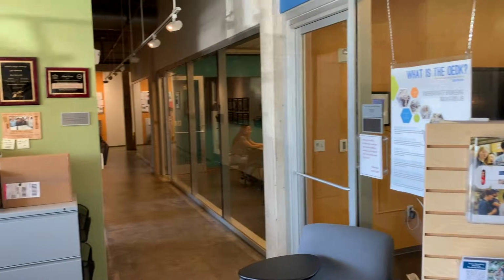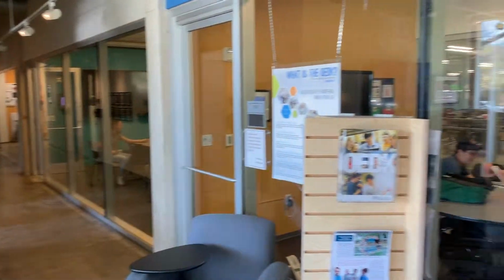All right, this is gonna be a more specific look at some of the resources in this general area of the OEDK. First off, on the left are 3 conference rooms that can be reserved through the OEDK website. These are great for meetings with sponsors, with your team if you wanna work. They'll usually have a TV that you can hook up to practice presentations and talk about other details.